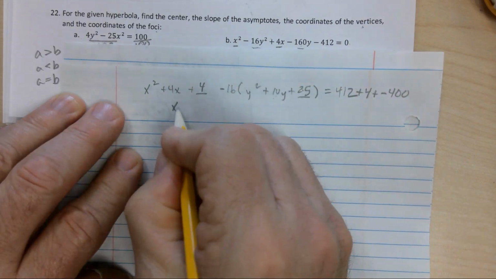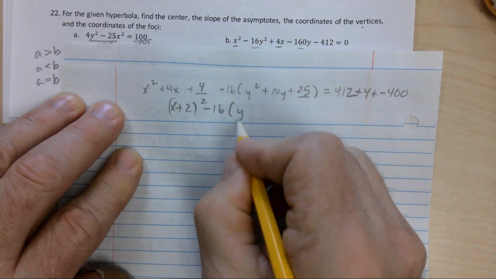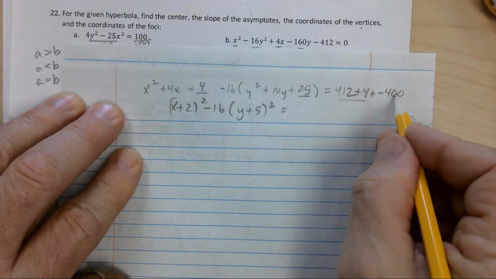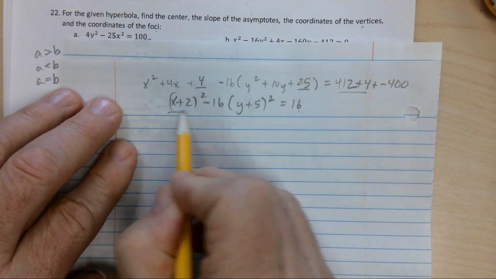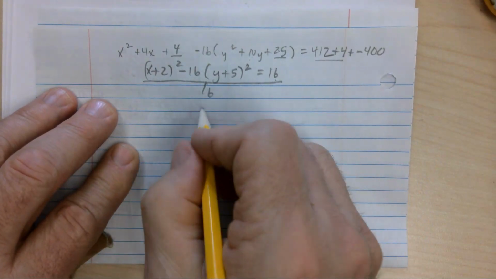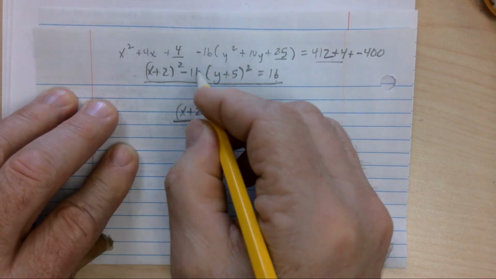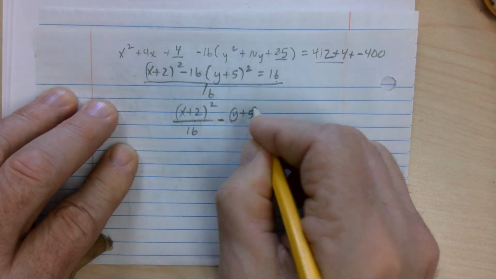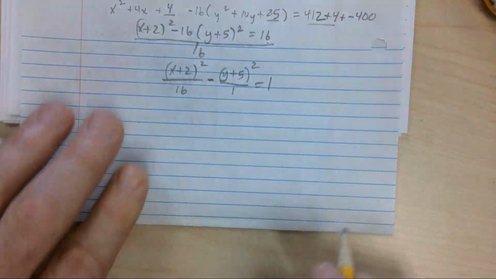Now let's clean this up. X plus 2 squared minus 16 times y plus 5 squared equals, all of this minus this is just 16. Now remember, this needs to be a 1. So I'm going to divide that all by 16. Clean this up. X plus 2 squared over 16. This reduces to 1 minus y plus 5. We need something underneath there, so we're going to put the 1 there, equals 1.